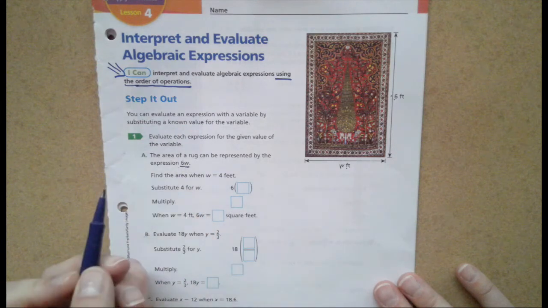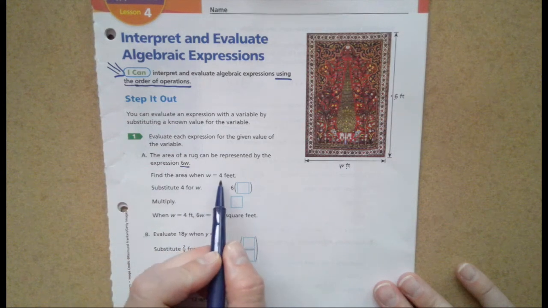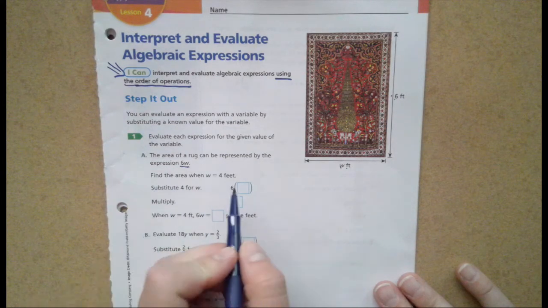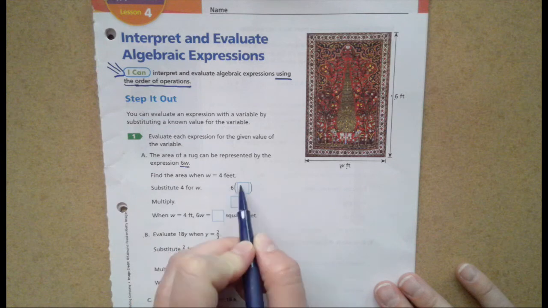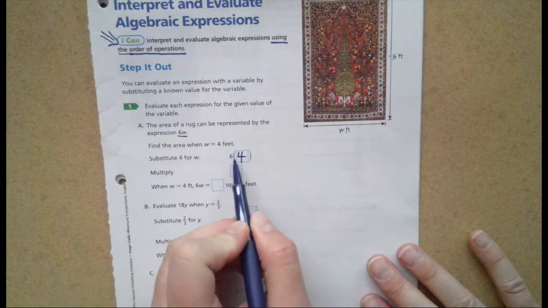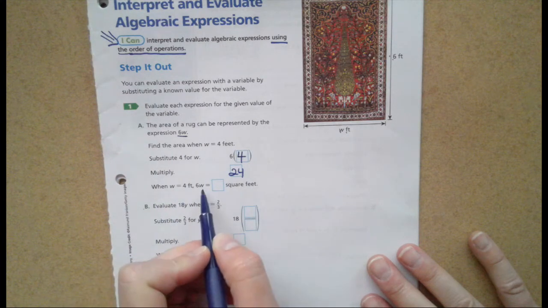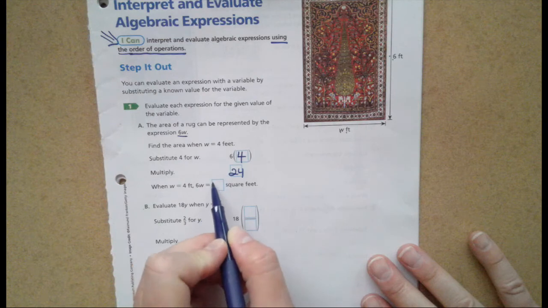Find the area when w equals 4 feet. So we are going to substitute 4 for the w, and then multiply. 6 times 4 equals 24. So when w equals 4, 6w equals 24 square feet.